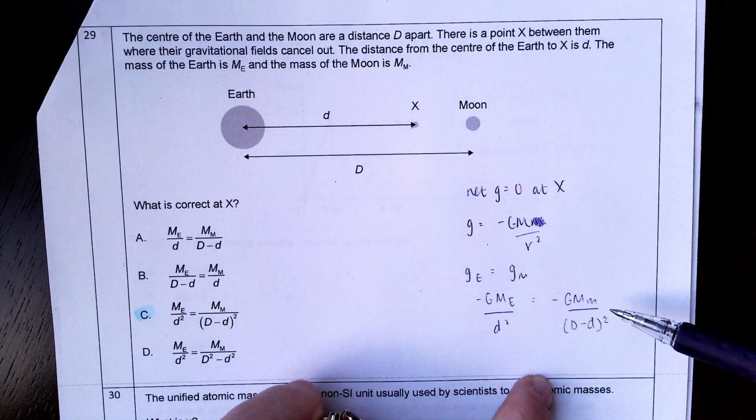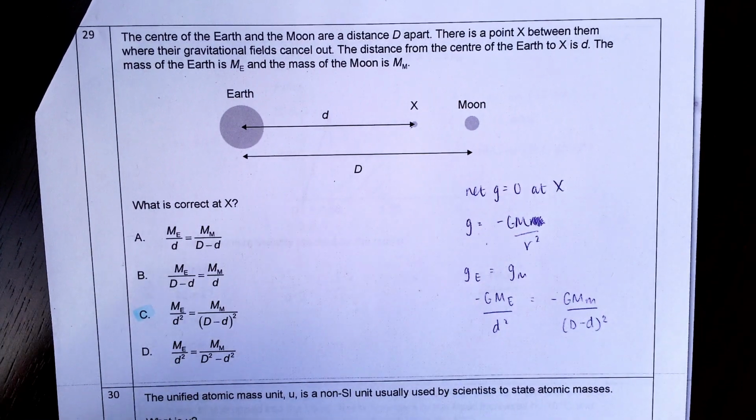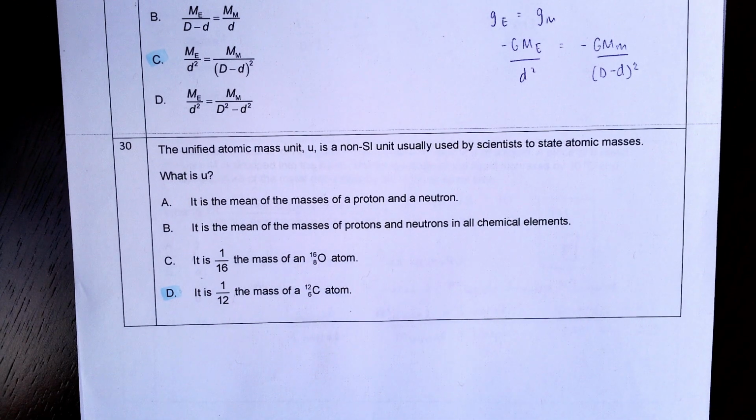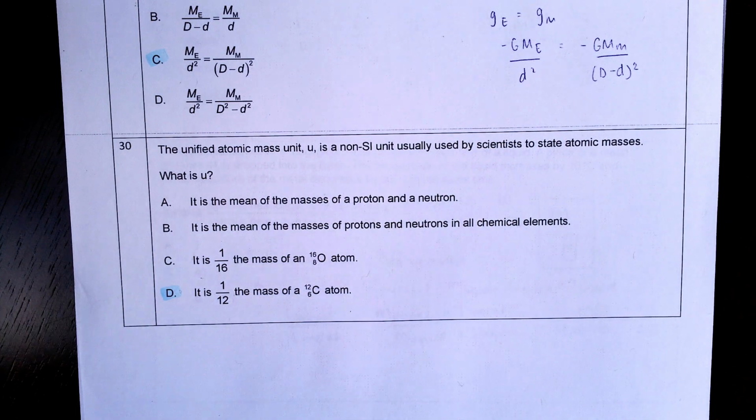And then question 30, the unified atomic mass unit u is a non-SI unit to state atomic masses. What is it? This was just basic recall. You had to remember that u is 1/12 of the mass of a carbon-12 atom, and you just needed to remember that one.